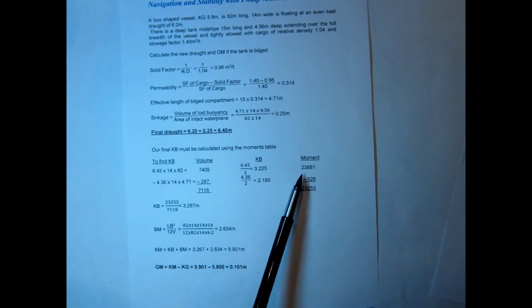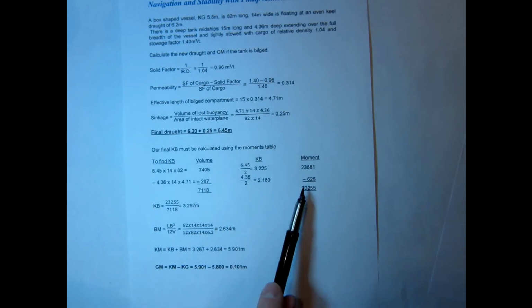So the final KB: 6.45 times 14, so length, breadth, new draft 6.45, 6.45 over 2, and then we simply take off our compartment. So it's 4.36 deep, it's just mentioned here 4.36, so that's the depth, breadth and the height there. So 4.71 is the length, the breadth, and then that's the 4.36 at the top. That gives us our volume. Divide the 4.36 by 2, that gives us the moments. Subtract one from the other, KB 3.267.